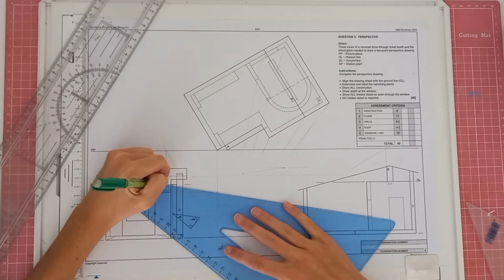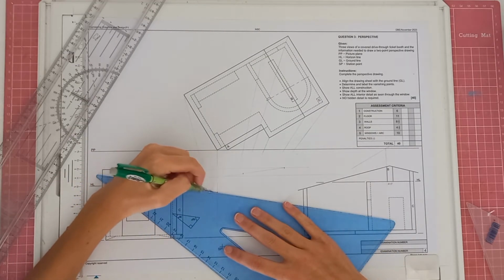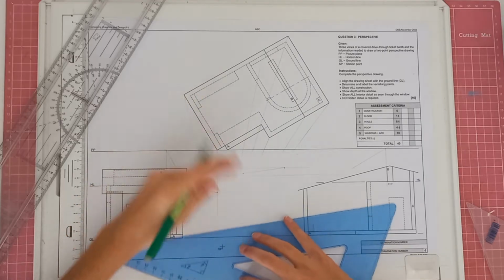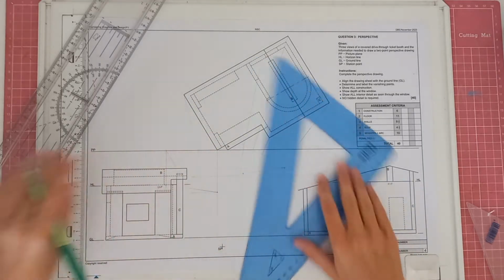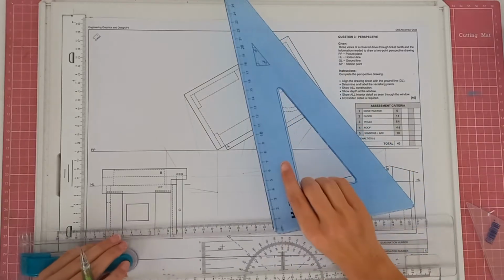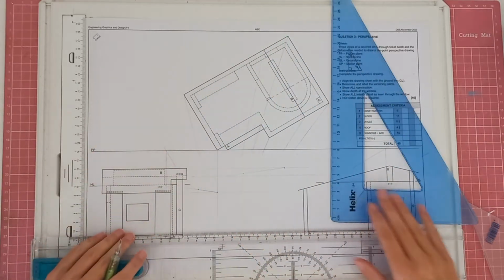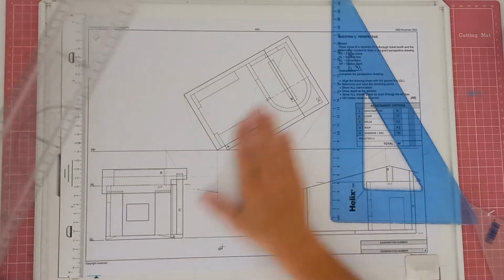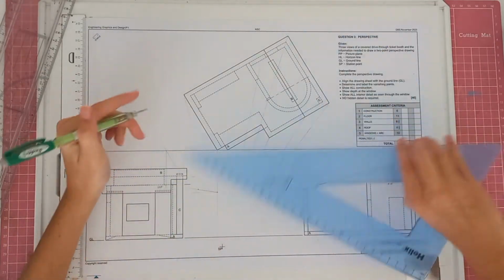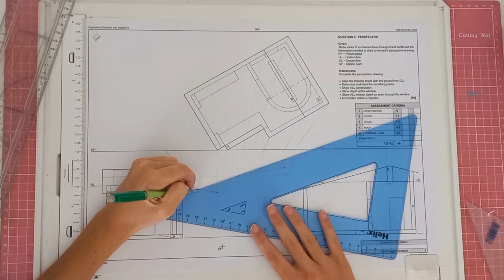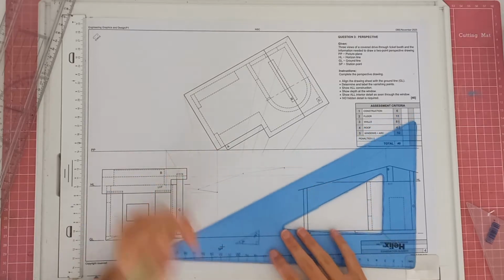So that point will go to the LVP like that. And then we'll obviously bring our points down onto that line like that. Okay, and then from there our lines will connect up like that.